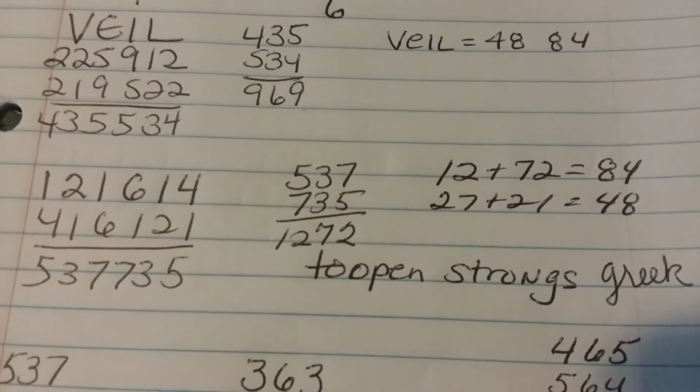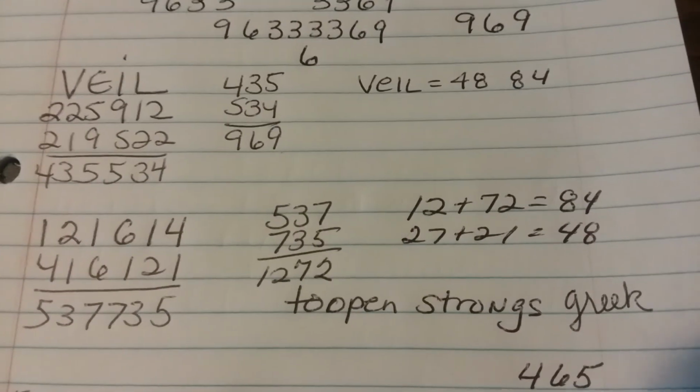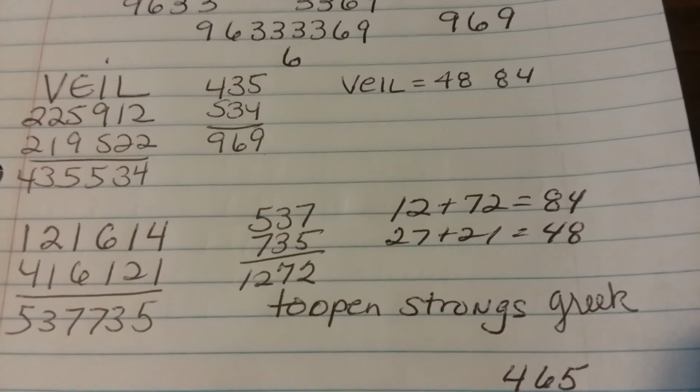I'm going to do a second part to this. I'm going to get into Isaiah 34:4, the other scripture that says about the same thing, and see what numbers that does.